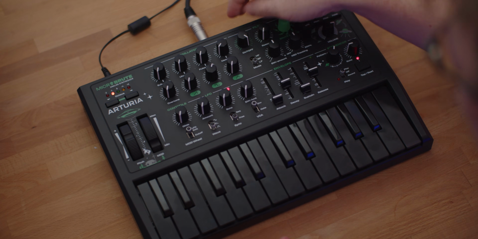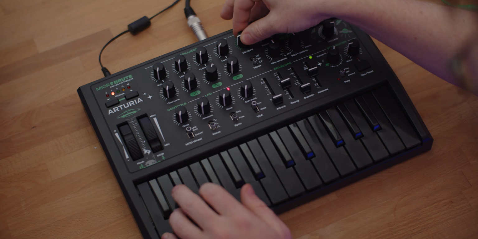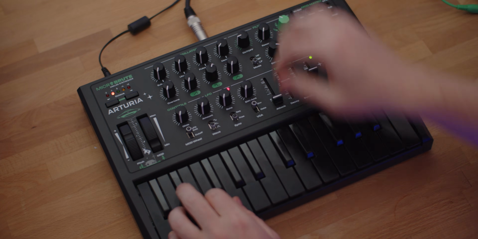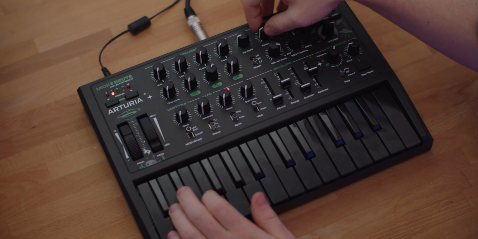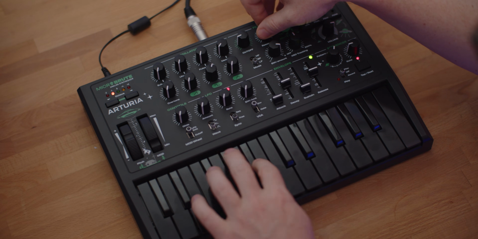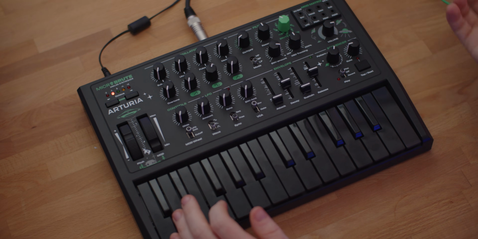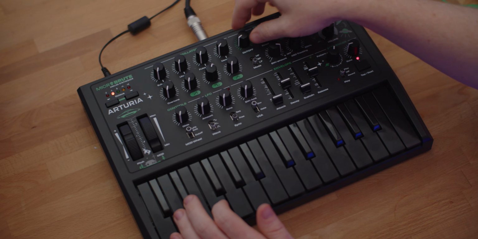Next, we're going to move to the filter section and take the cutoff to somewhere in the first quarter and put that envelope amount right up here. Maybe increase the resonance a little bit. Here it's really up to you to play around with these and find what kind of sound you're looking for.